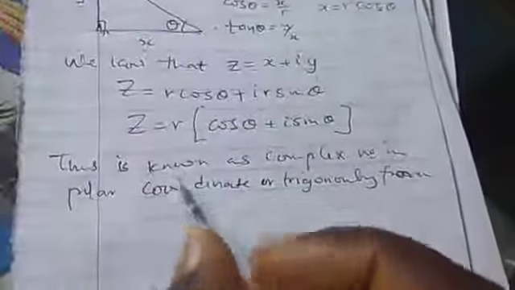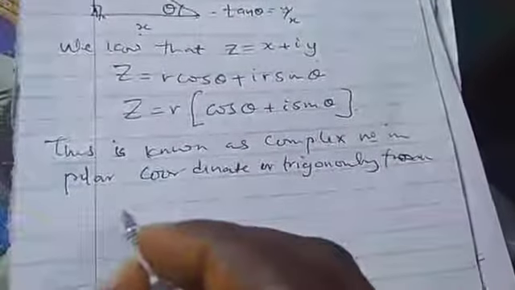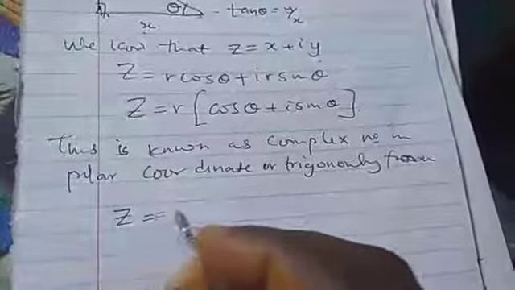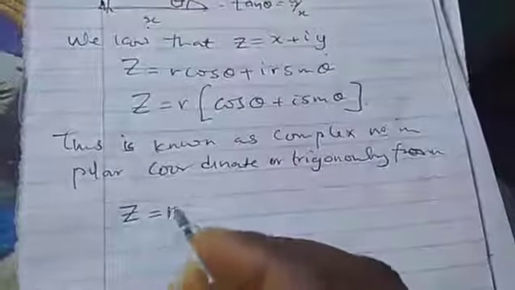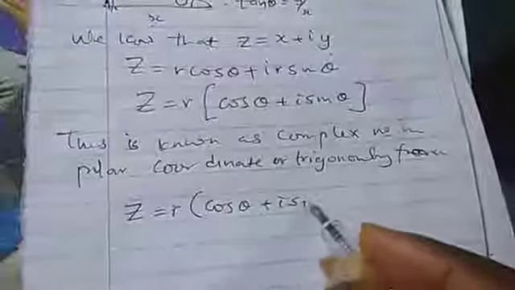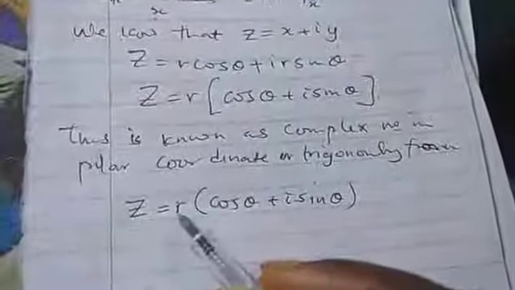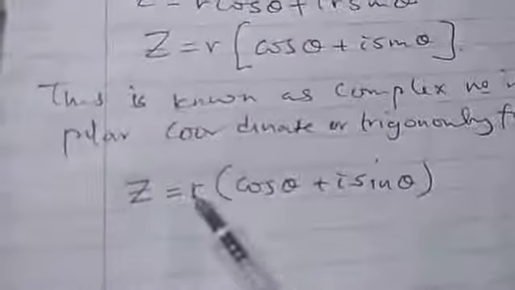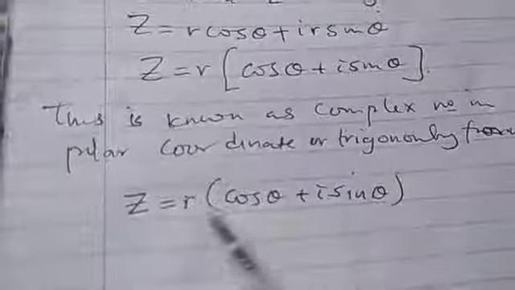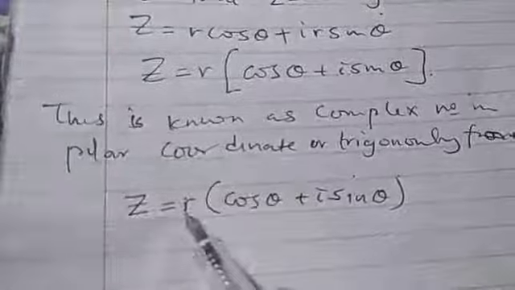So if they say that complex number in polar coordinates or in trigonometry form, we say that instead of using x plus iy, we say r into cos theta plus i sin theta. Then our aim is to now know what our parameters are, because the parameters we have here now are r and theta. The question is, what is our r? How do we get our r? How do we get our theta?